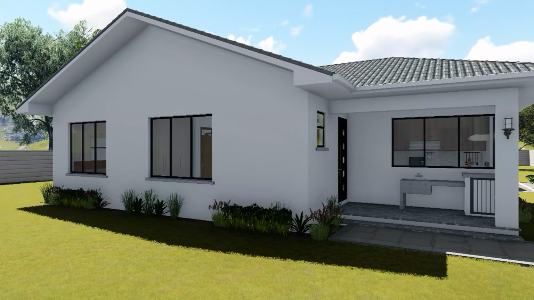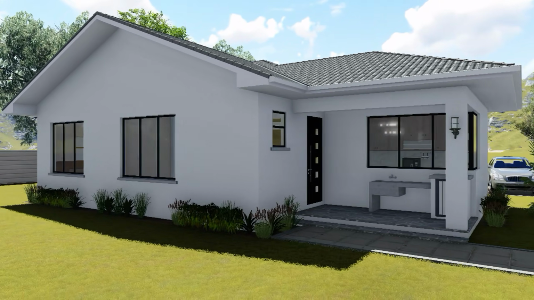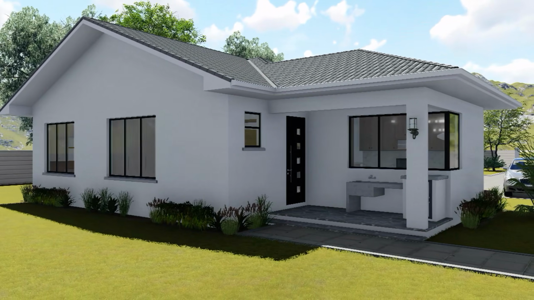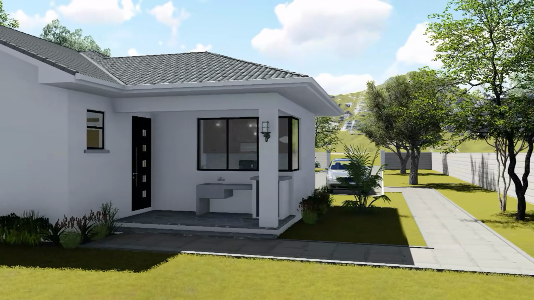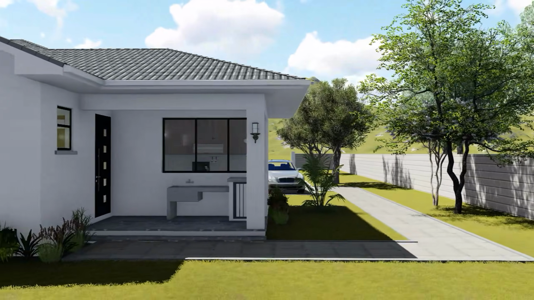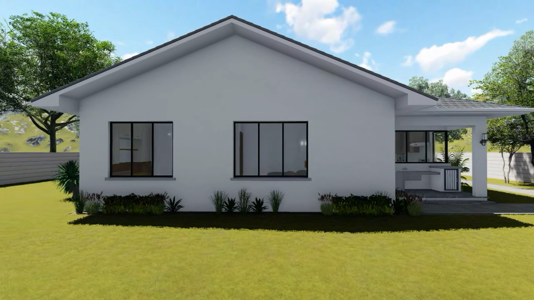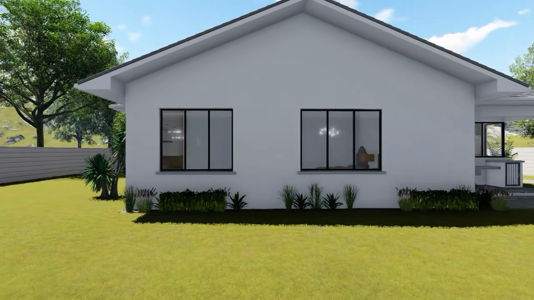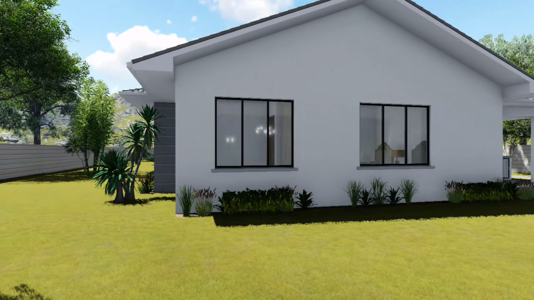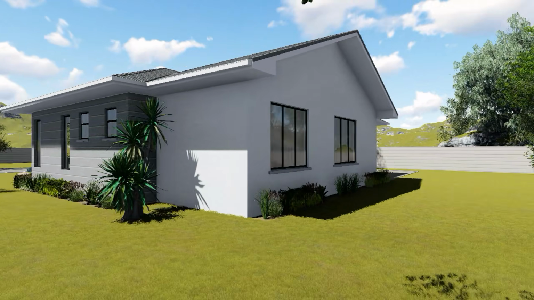The material palette includes rendered plaster and of course the traditional natural stone, and then it has become my signature composite wood on certain areas to bring a little oomph to the design.